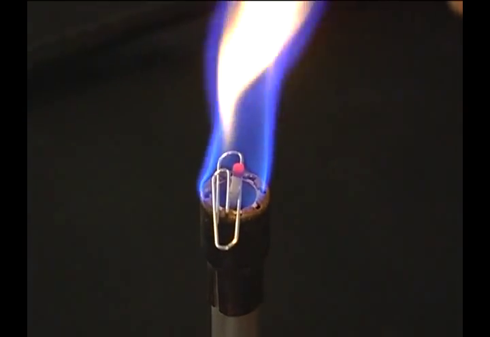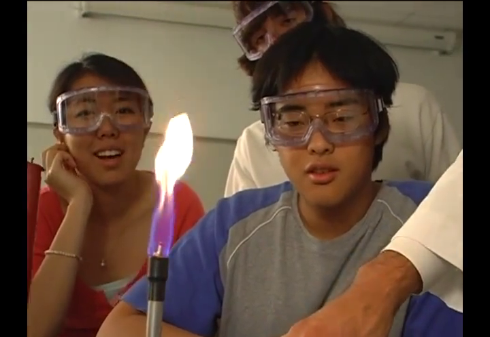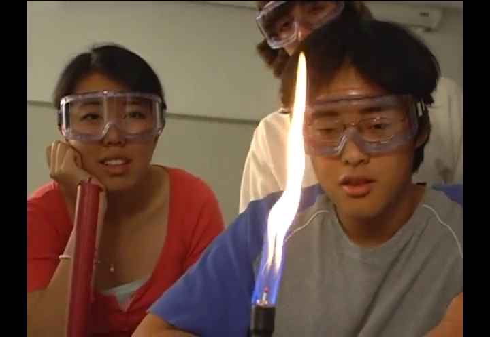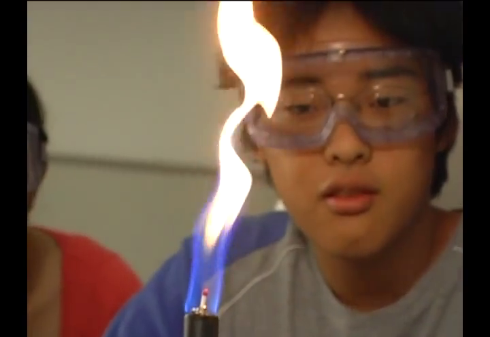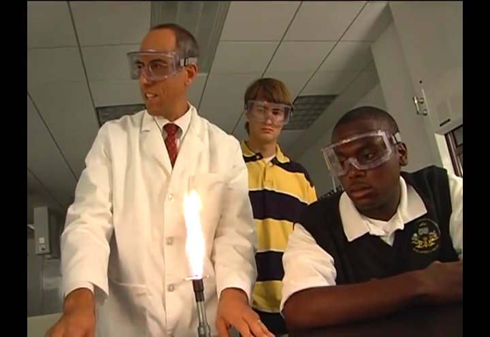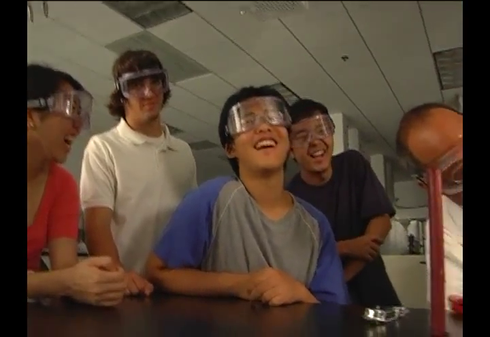What's happening to the match? You'd expect it to light or to burn. That's right. So we're going to try and figure out what the shape of the flame is. What's happening to the match? It's burning. Yep.